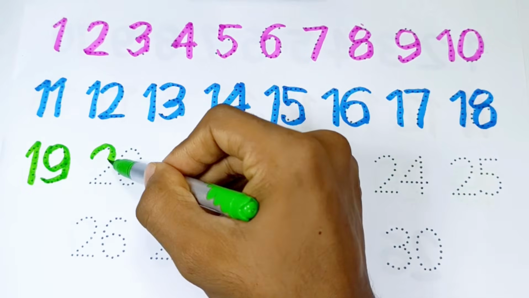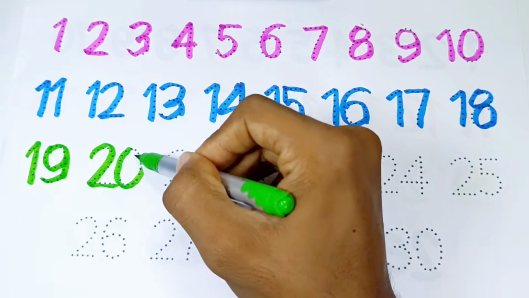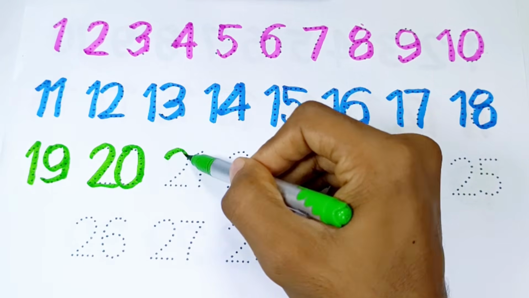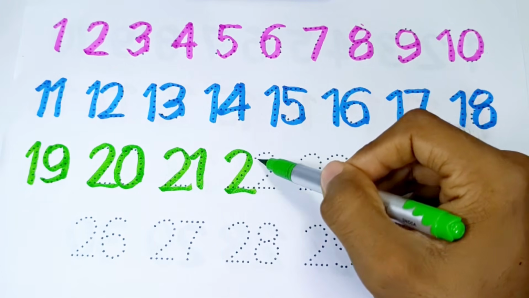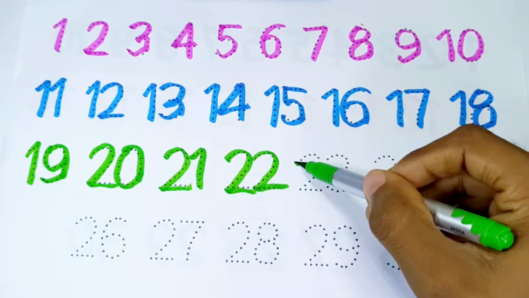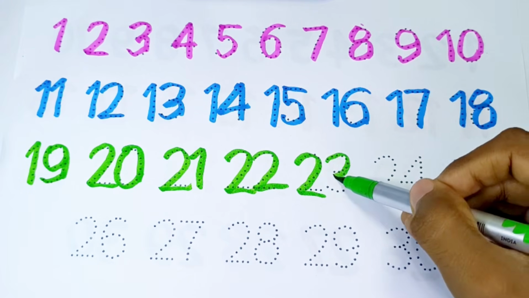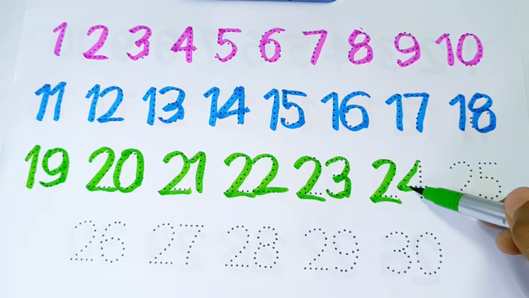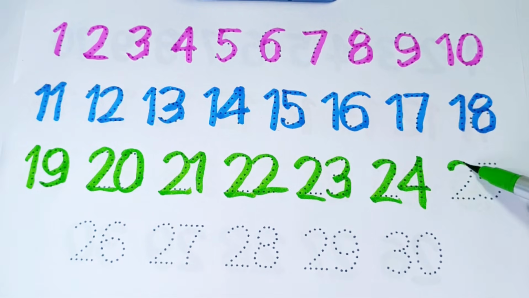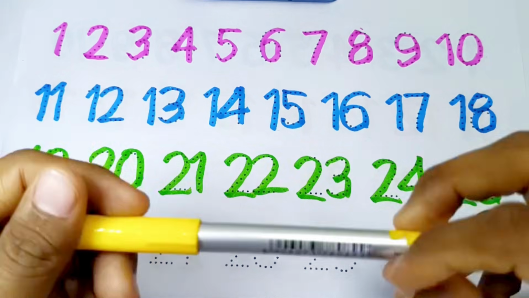19, 20, 21, 22, 23, 24, 25. Kids, now you draw 26 and use yellow color.